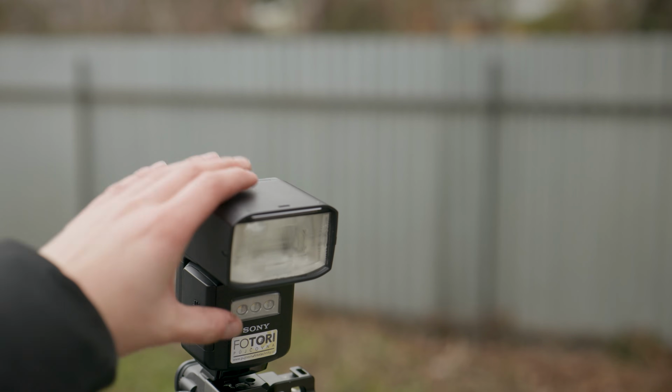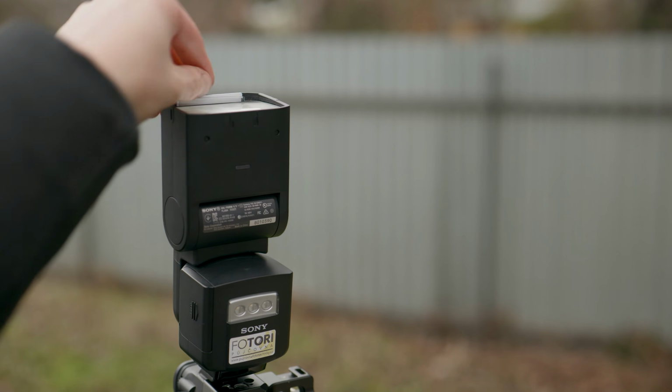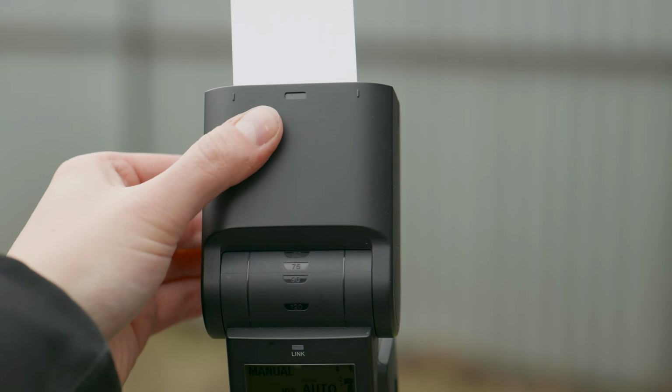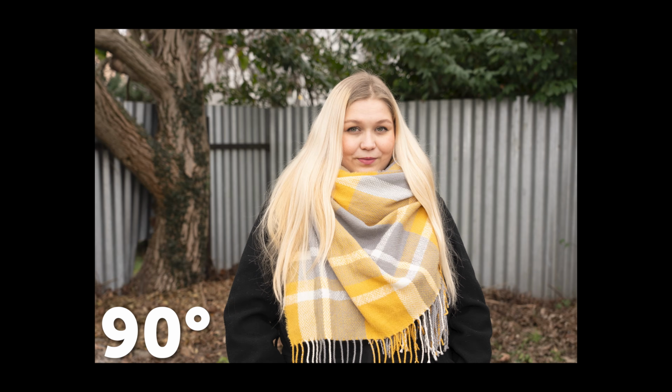But if you're shooting outdoors, we often don't have things to bounce off of. So what now? Some flashes can bounce the light themselves. You just need to pull out this white little card and tilt the head to adjust how much light goes directly to the subject versus how much is bounced.